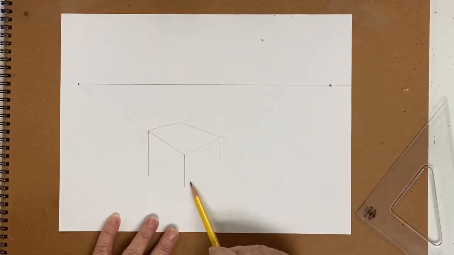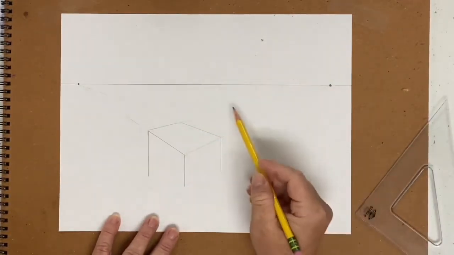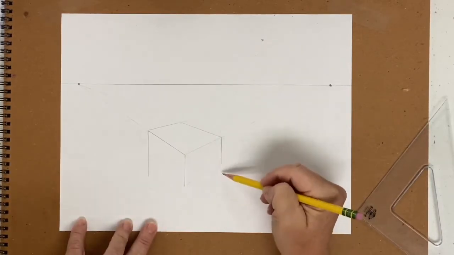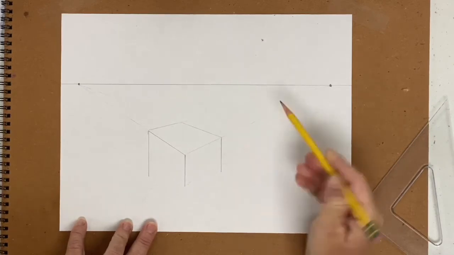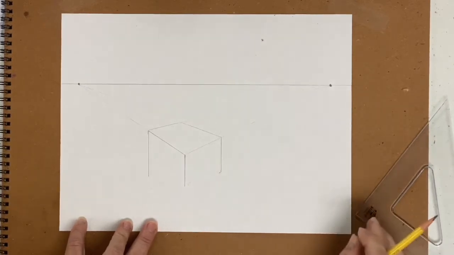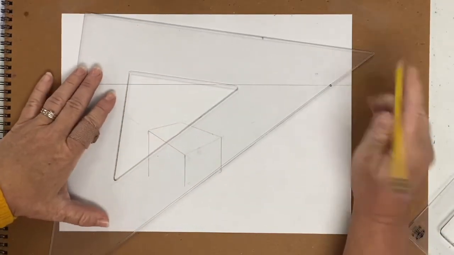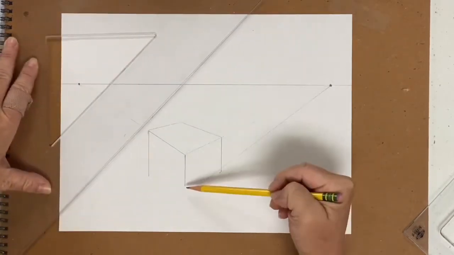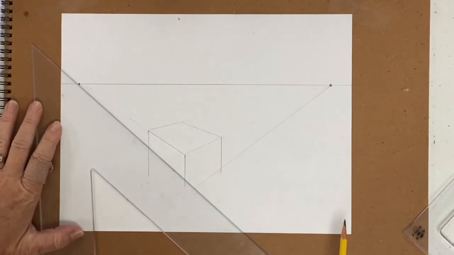Now we need to determine where the bottom edges of the box are. So we can decide how tall we want the box. Maybe this is a building, maybe it's a skyscraper. We could bring this all the way down off the page, but I want it to end about right here. So what I'll do is draw the second set of lines from this vanishing point going this way. We'll need to make that line a little bit longer. And then from this vanishing point.